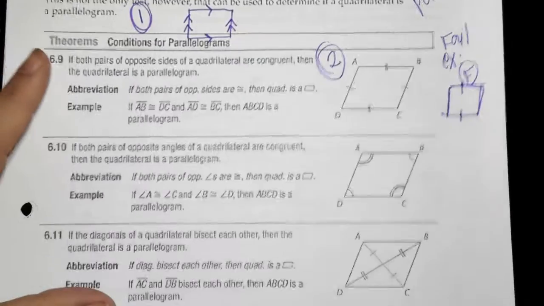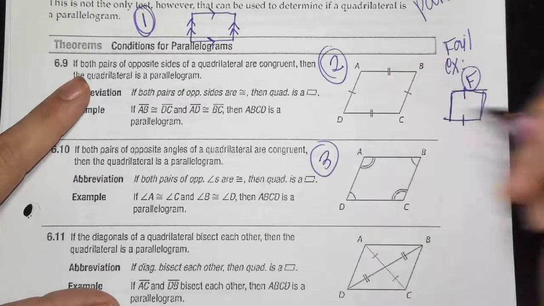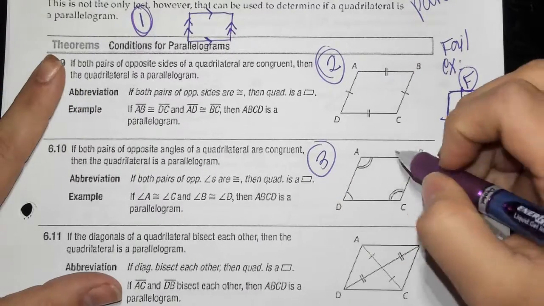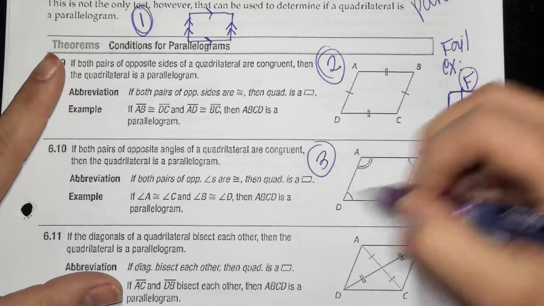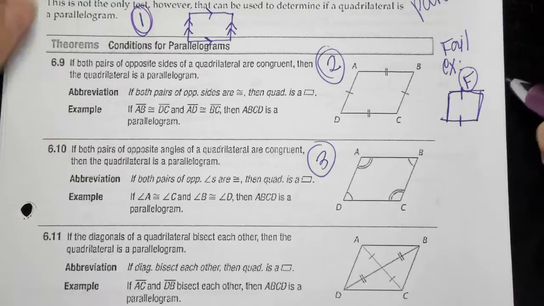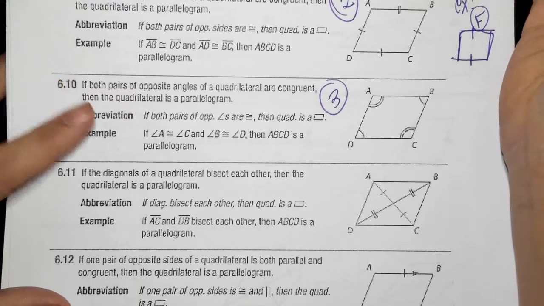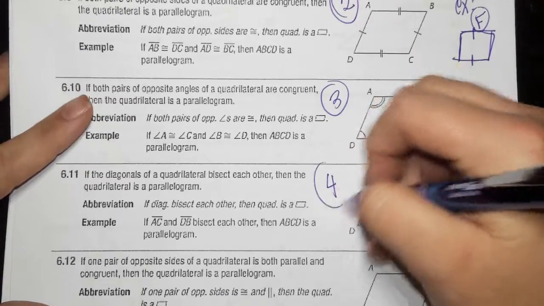Okay? Third test. If both sets of opposite angles are the same, it passes. Both of them have to be congruent in order to pass, not just one. Aren't these just like the properties? Yeah. Okay, it's very, very similar to the properties. There's one that's a little different.